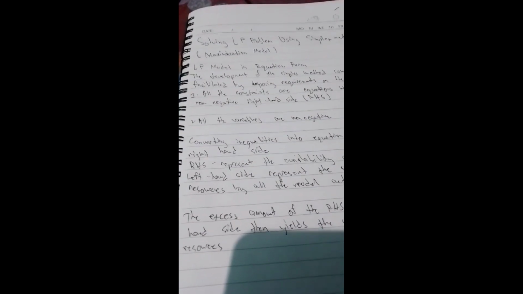So, yung RHS natin o right-hand sides, nagre-represent siya the availability of resources. Yung left-hand side naman, nagre-represent siya the usage of the resources by all the model activities. The excess amount of the RHS over the left-hand side then yields the unused amount of the resources.